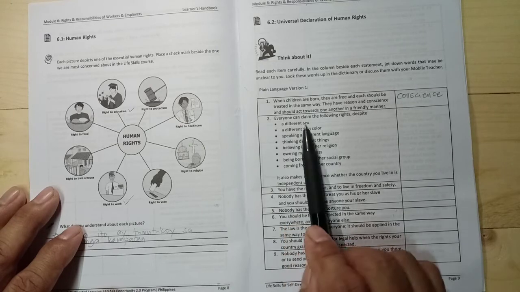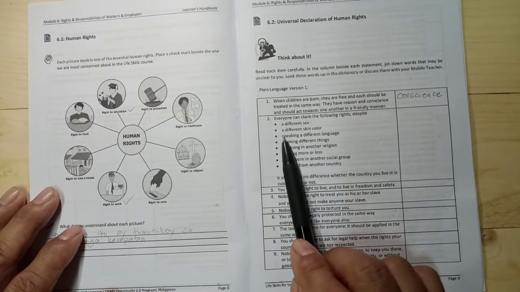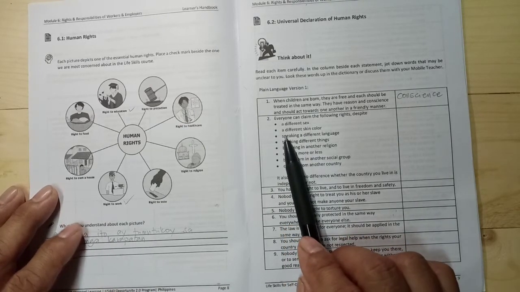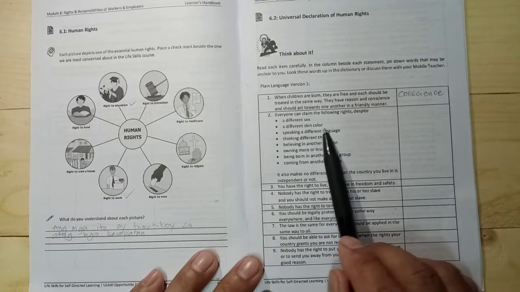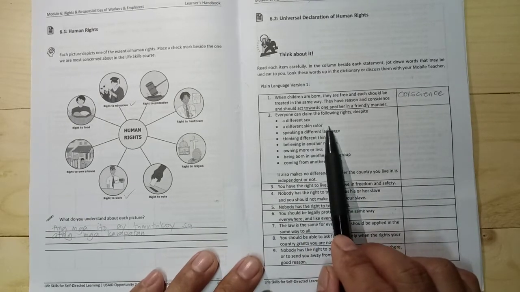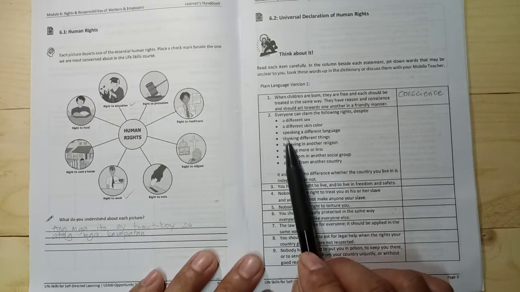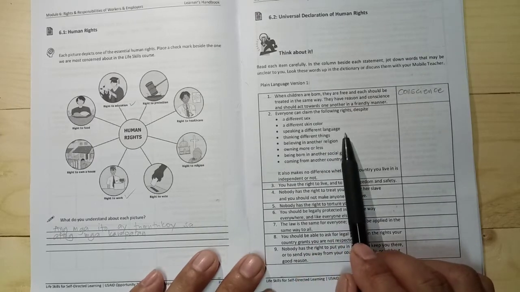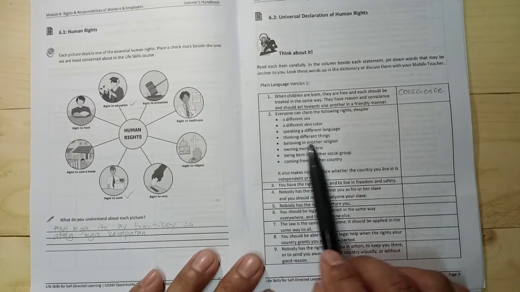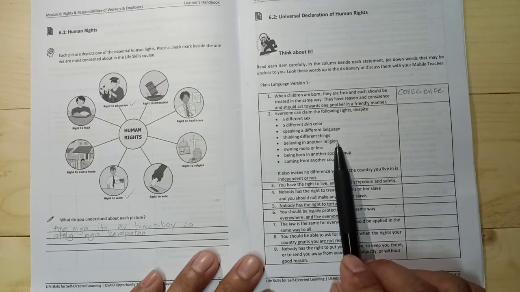Okay? So, nirerespeto natin yan kahit ano ang ating kasarian. Different skin color, kahit ano ang pinanggalingan nating lahi, bansa. Speaking in a different language, iba't ibang lingwahe. Thinking different things, iba-ibang pag-iisip.